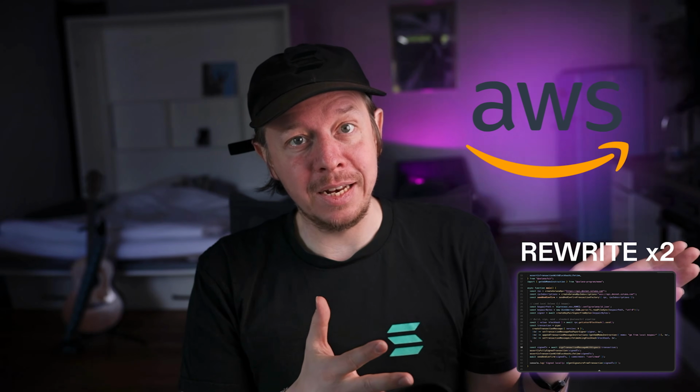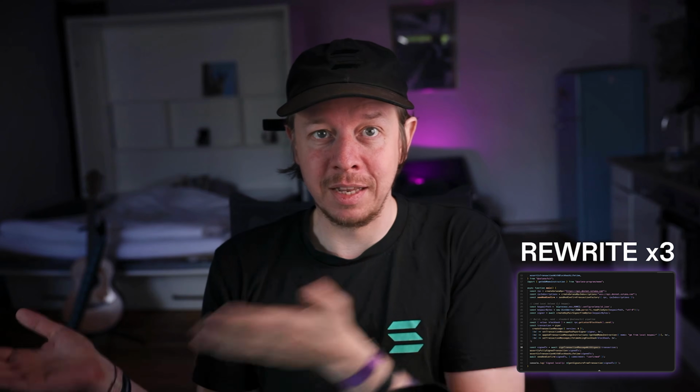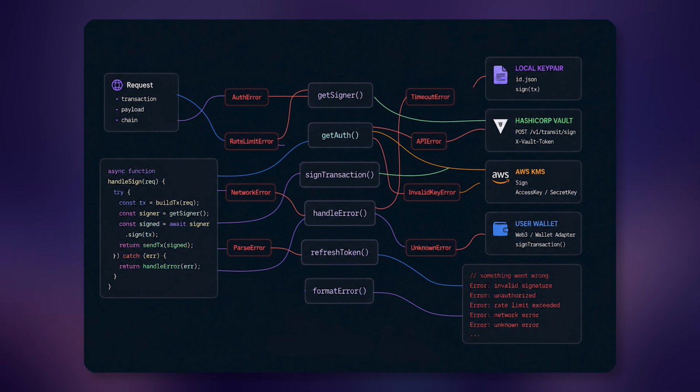Every time you change your signer, you rewrite your whole backend. Local key pair works great. Then your boss comes in and says, hey, we should use HashiCorp Vault. You rewrite your backend. Then AWS Key Management System. You rewrite. Then the users want Privy. You rewrite. Different APIs, different authentication, different errors everywhere. And somehow your signing becomes the hardest part of your backend.